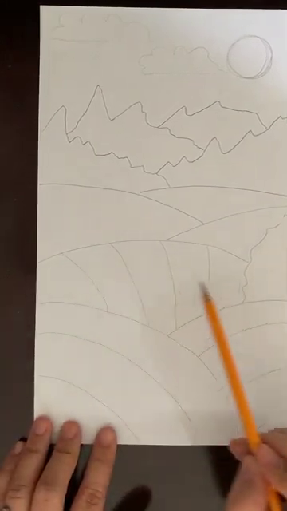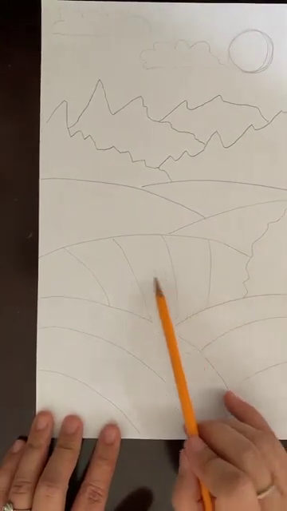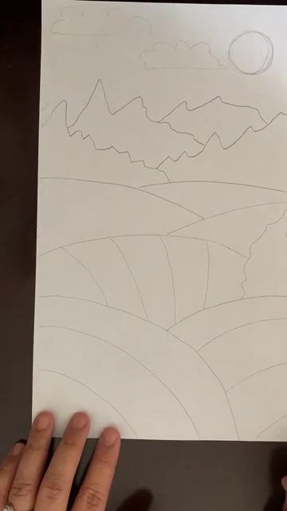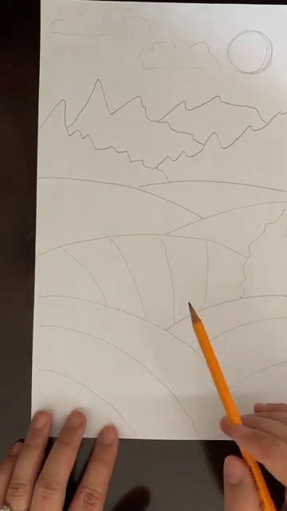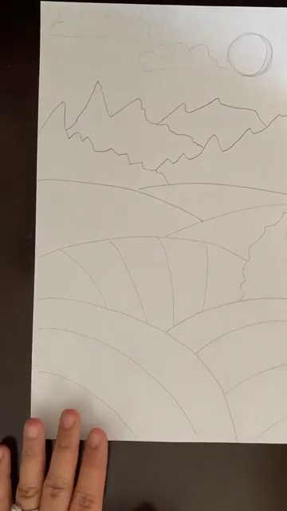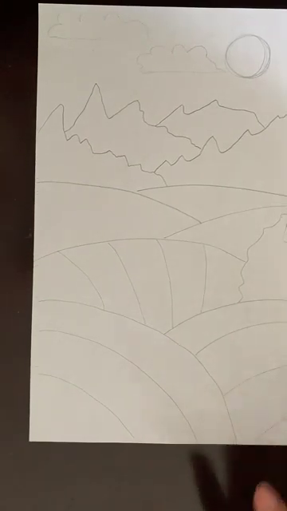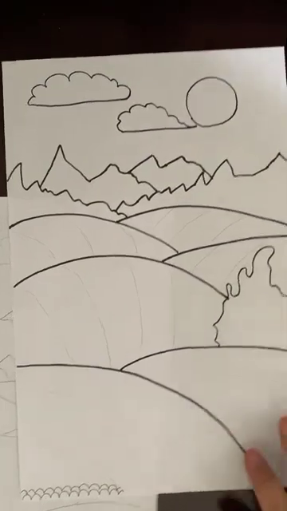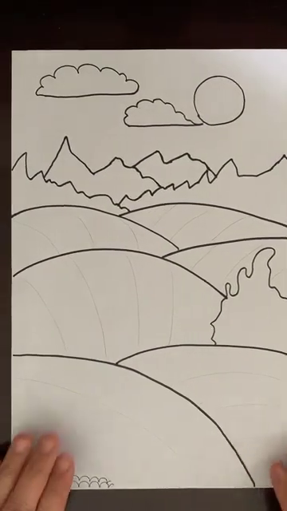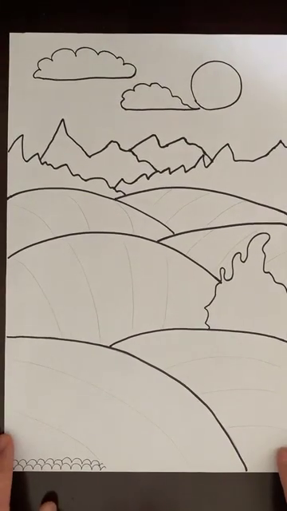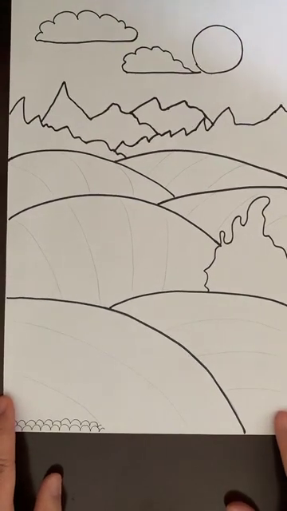So I've broken them up into sections now, and then each section will get its own visual texture. And my visual texture will go in different directions as well, which I'll explain in a minute. All right, so now you can take your black marker and you can trace everything with a black marker like this.